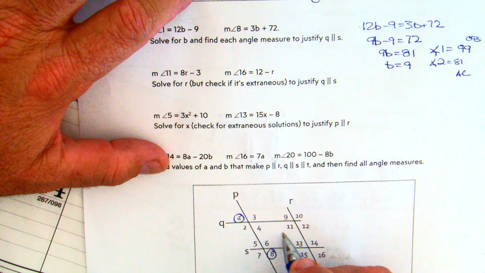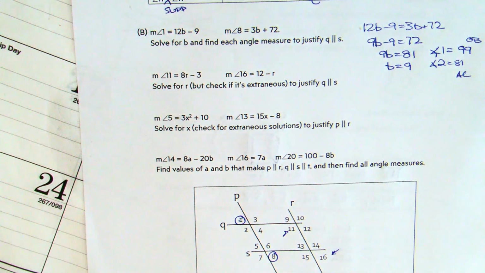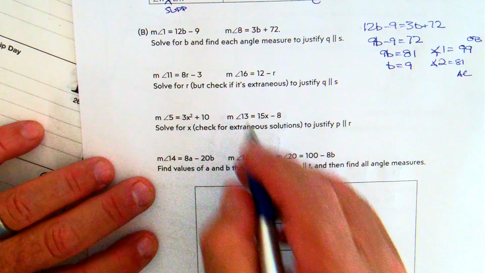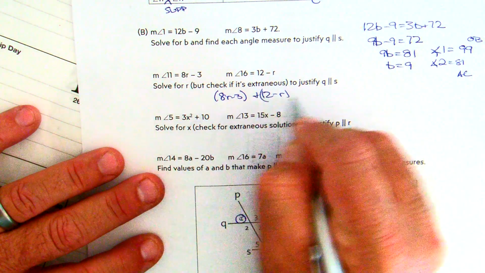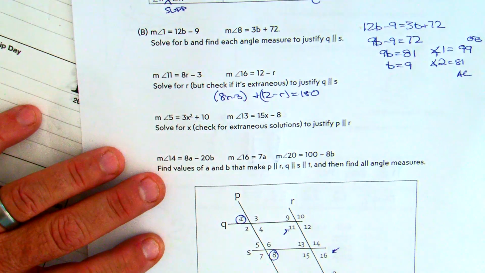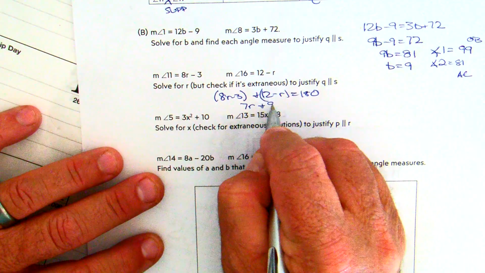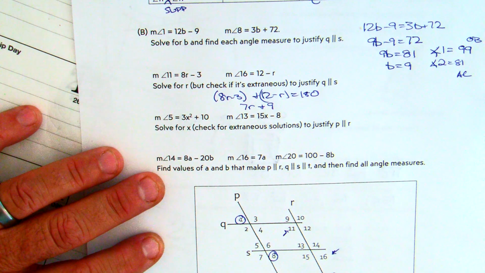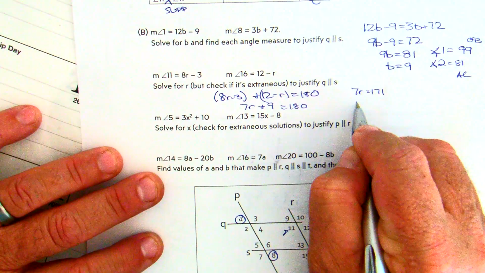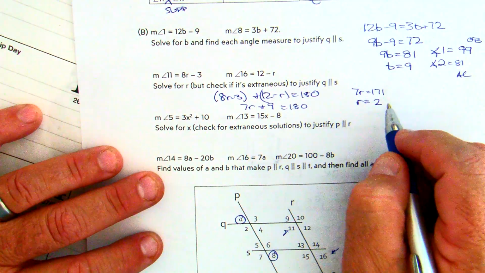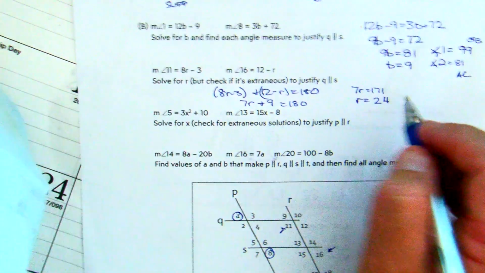So now I've got 11, which is drawn as obtuse, and 16, which is drawn as acute. So instead of equal to each other, they're supplementary. So I'm going to add them up. So 8r minus 3 plus 12 minus r equals 180. I'm going to combine like terms. 8r minus r is 7r. Negative 3 plus 12 is 9. 9 plus 7r equals 180. 7r equals 171. And r would be 24 and 3/7.